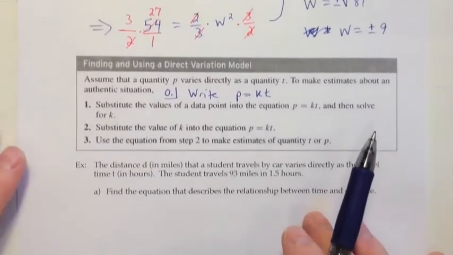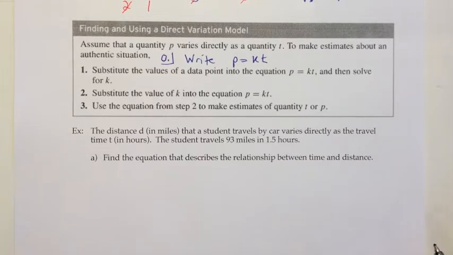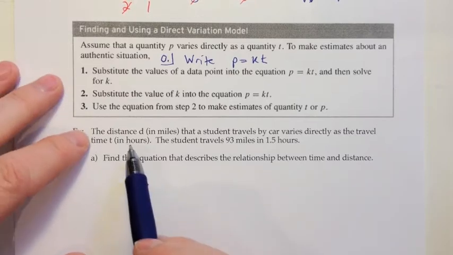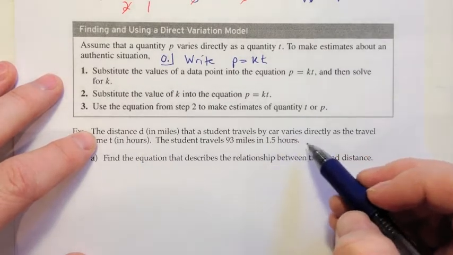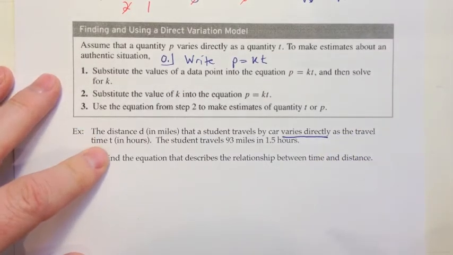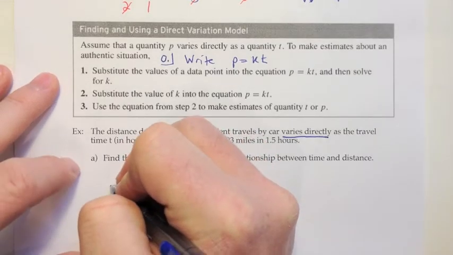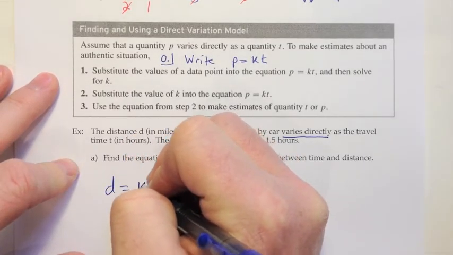Let's go ahead and look at another example. The distance d in miles that a student travels by car varies directly as the travel time in hours, t, and the student travels 93 miles in 1.5 hours. Find the equation that describes the relationship between time and distance. So the first thing is the distance d that a student travels by car varies directly as the travel time t, so that means that d is equal to k times t. So I'm going to write that down first, d equals k times t.